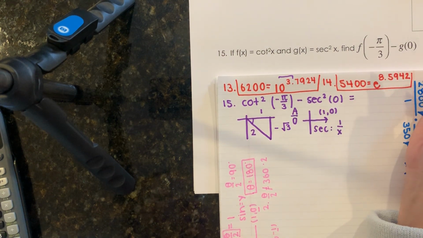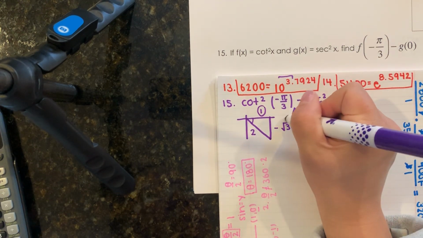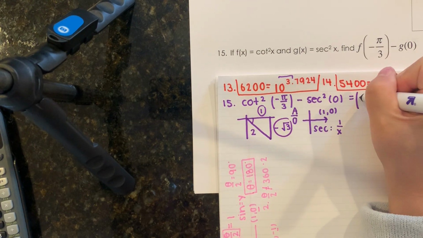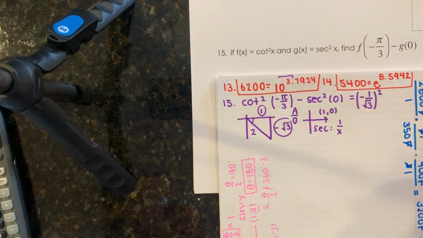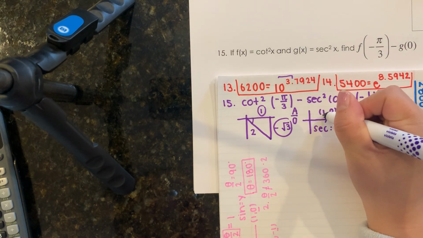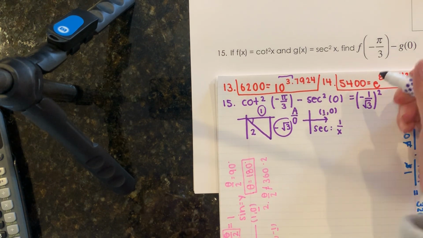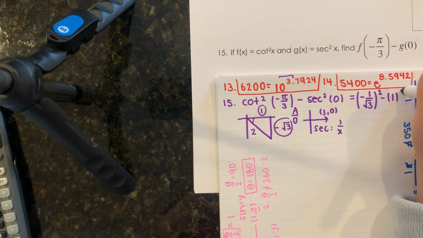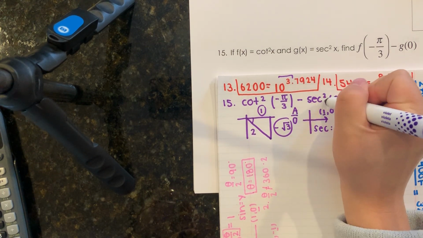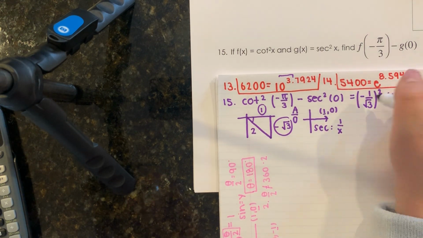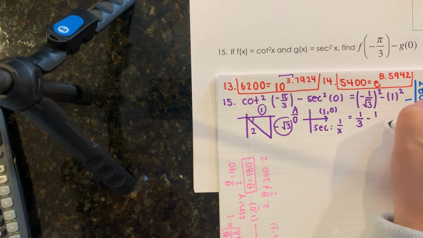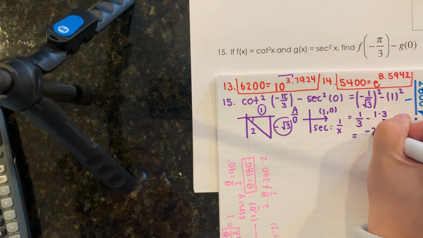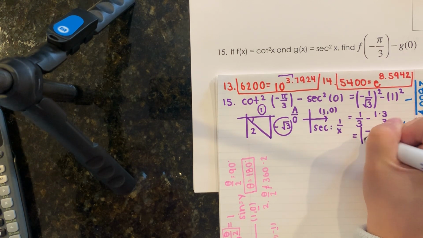So now if I go to my triangle, I have adjacent over opposite would be negative 1 over the square root of 3, but I would have to square that because it's cotangent squared. Then at the x-coordinate at 0 degrees, that's actually just 1, so 1 over 1 would be 1, so 1 squared. And again, you square it because it's secant squared. Now 1 over root 3 squared would give us 1/3 minus 1, which we would make a common denominator, meaning that your answer is going to be negative 2 over 3.